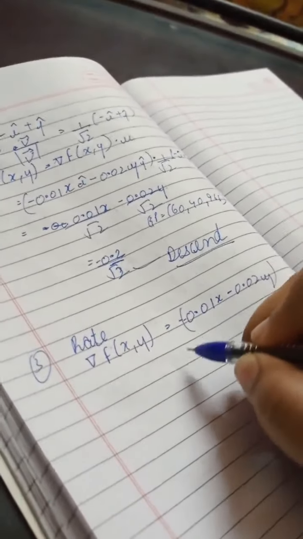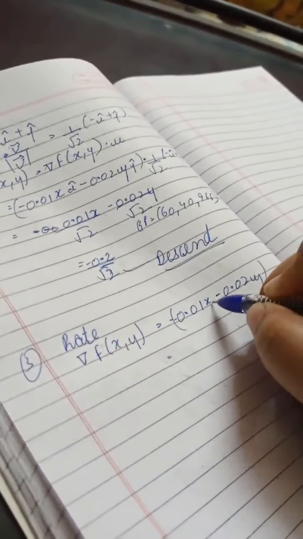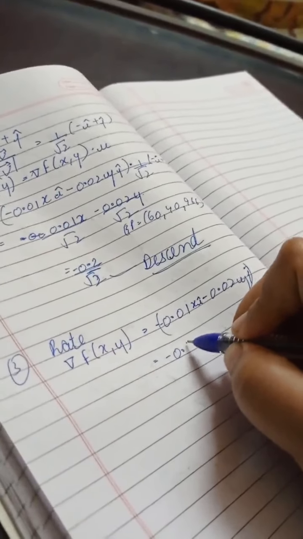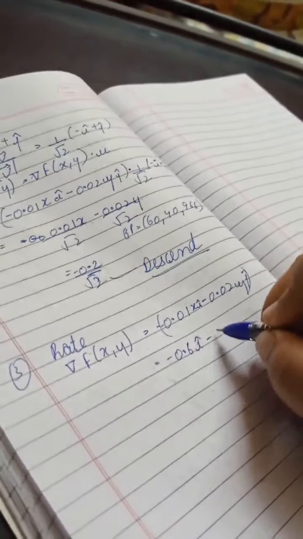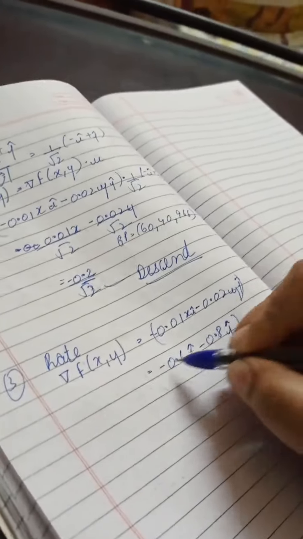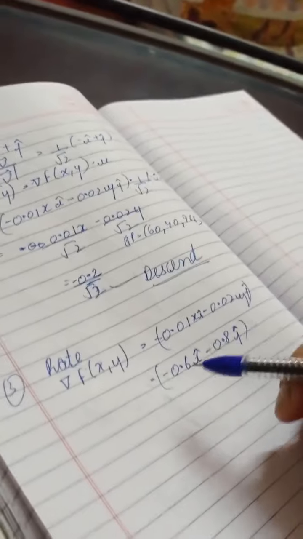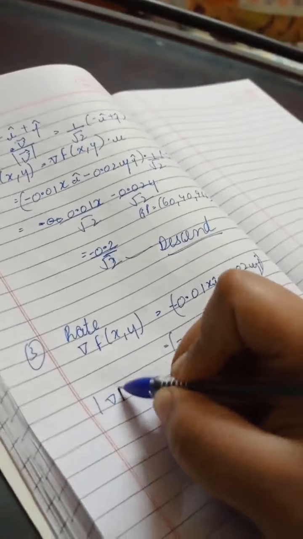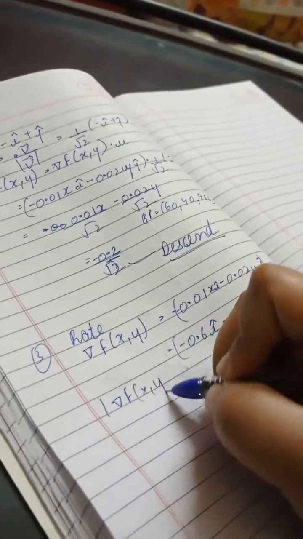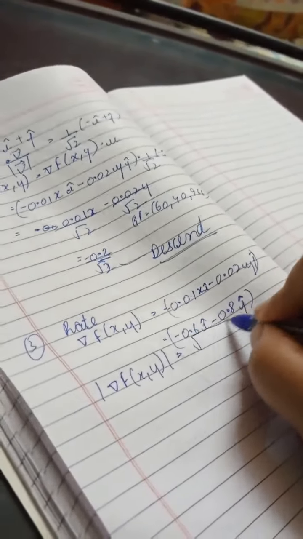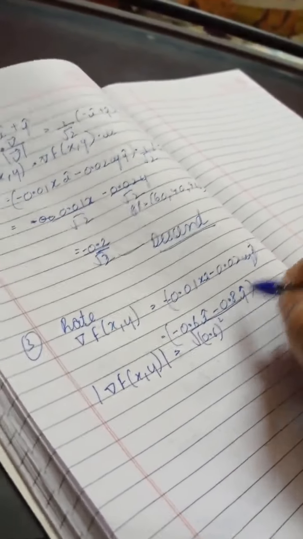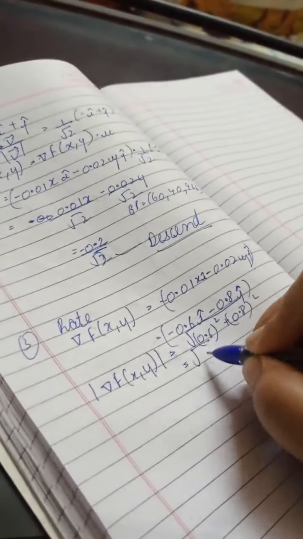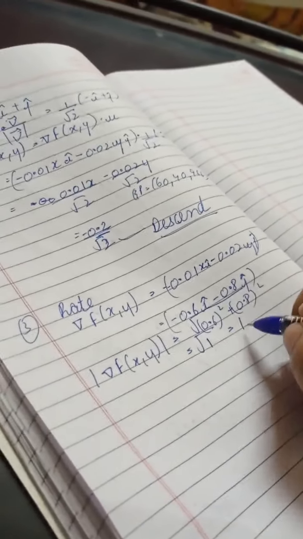We'll put the values in it and it will come out to be minus 0.6 i cap minus 0.8 j cap. Now to calculate the rate, we have to take the magnitude of this. So the magnitude of gradient vector is root of 0.6 square plus 0.8 square, and it will come out to be under root 1, which is 1. So this is our rate.